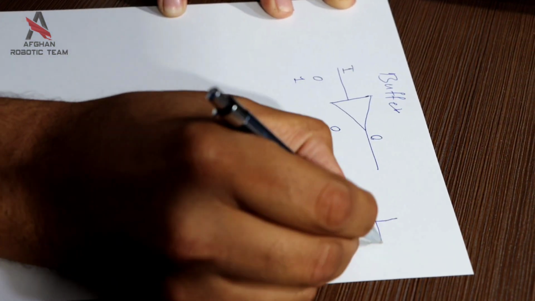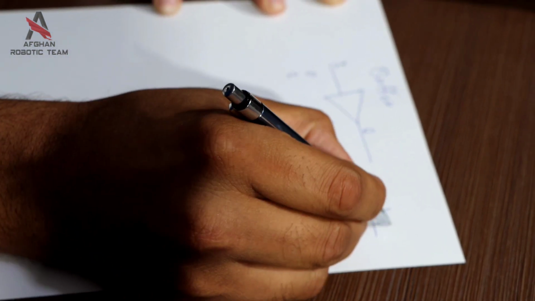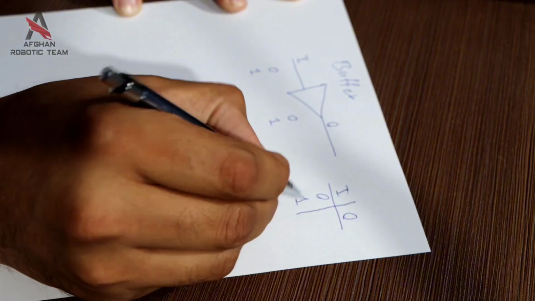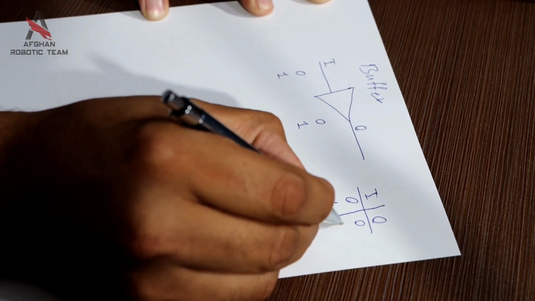So we can make a diagram for that. We have one input and one output. The input is 1 digit, so it can be 0 or 1. If the input is 0, the output will also be 0. If the input is 1, the output will also be 1.